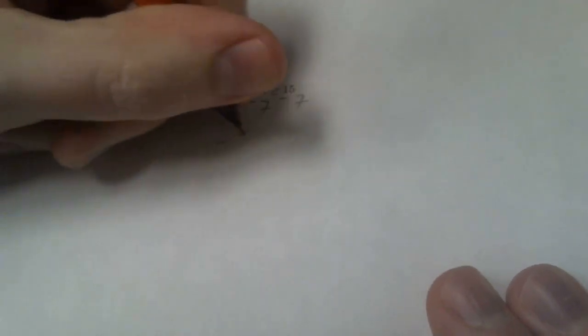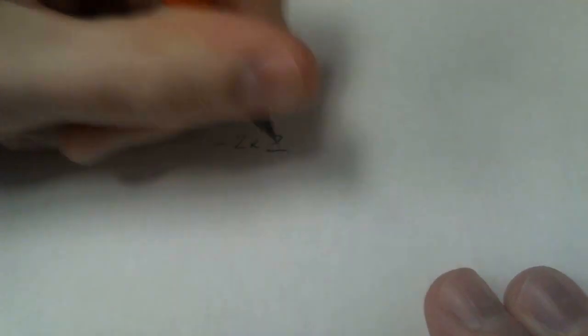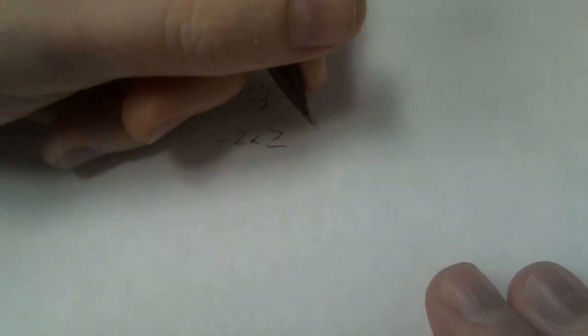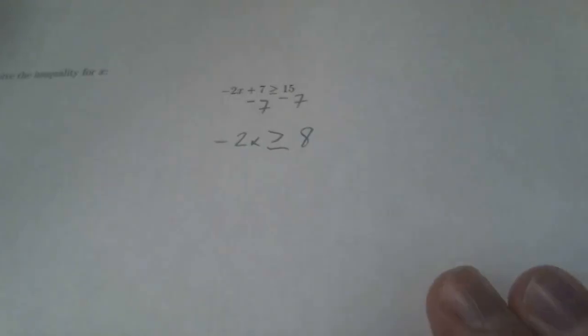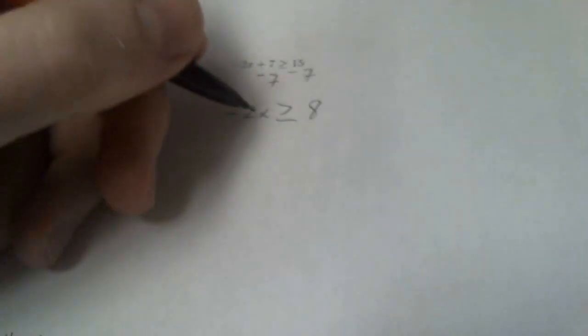That's going to give me negative 2x is greater than or equal to 15 minus 7, which is going to be 8. And then if we just want a single x here, just like when solving a linear equation, we divide both sides by negative 2.